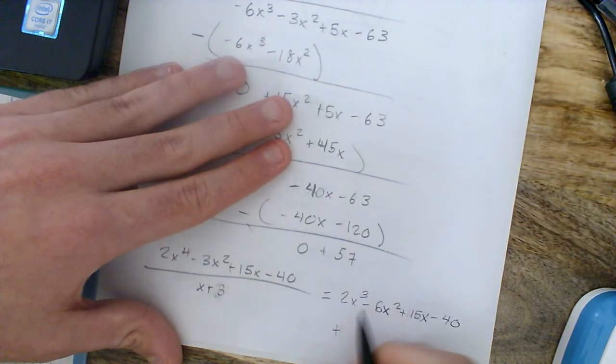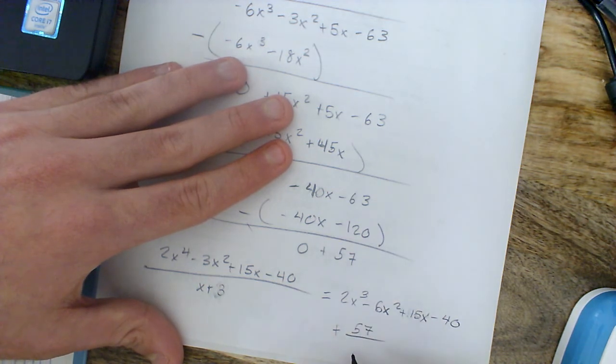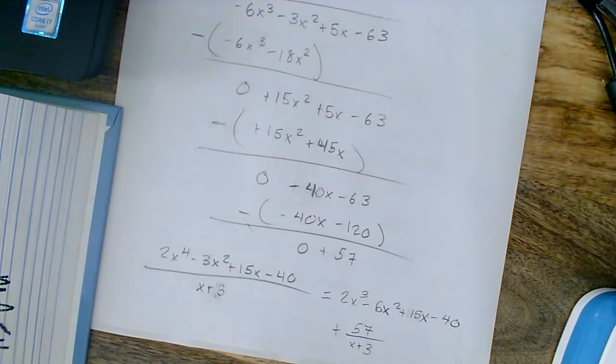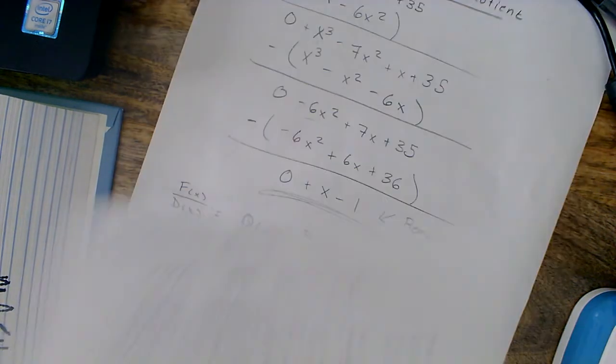And then we have to add the remainder, plus 57 over x plus 3. So there's your answer. That's how you do it with long division.